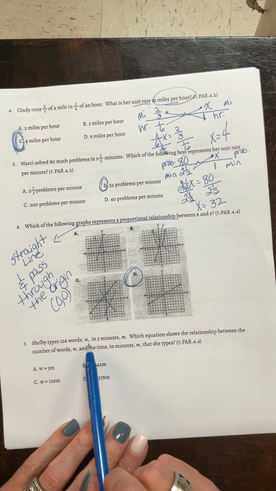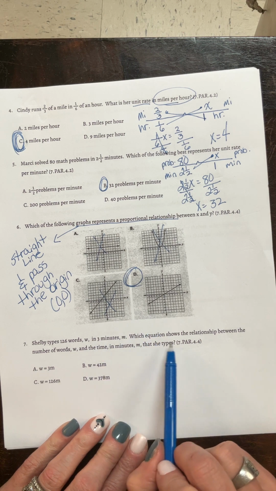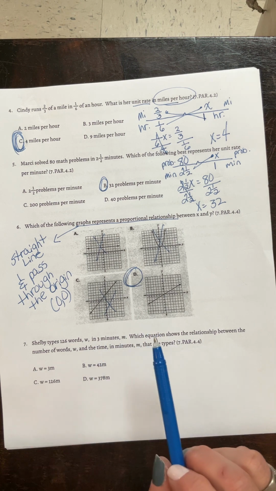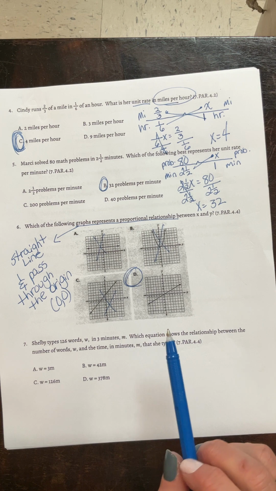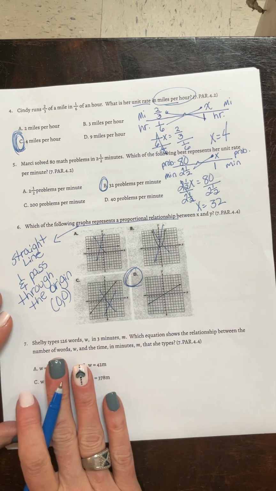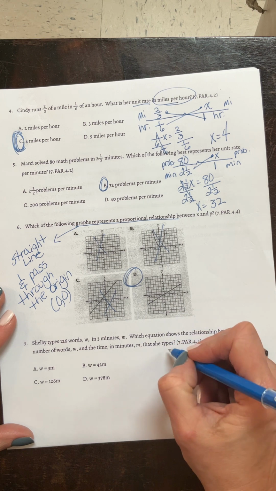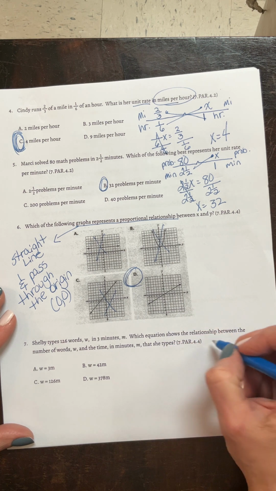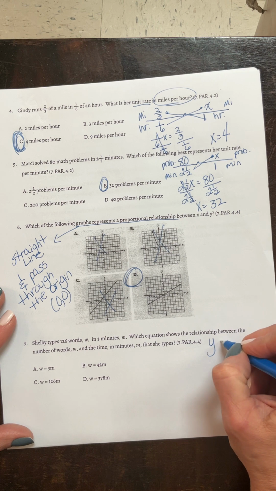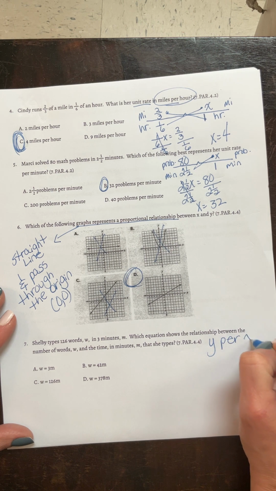Shelby types 126 words in 3 minutes. Which equation shows the relationship between the words and the time in minutes that she types? This is one of the ones I've told you. Write your per statement first. When you write a per statement, it's always going to be y per x.